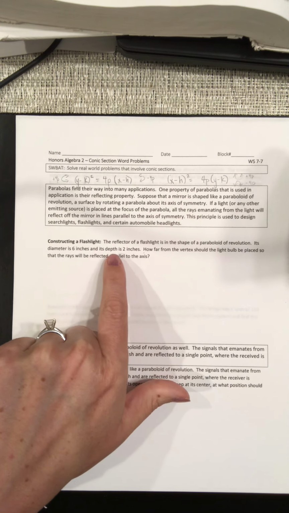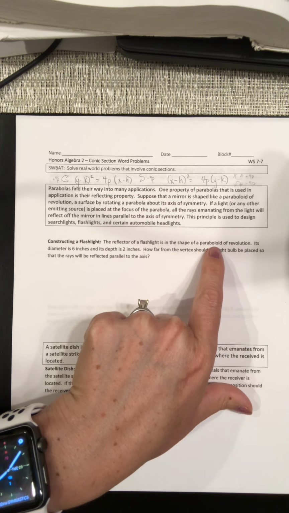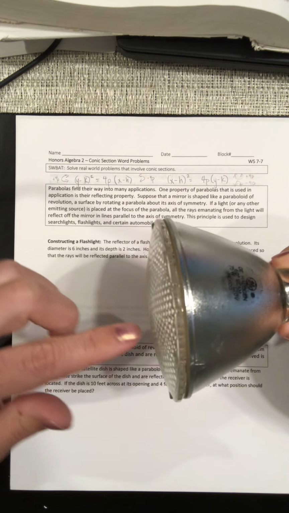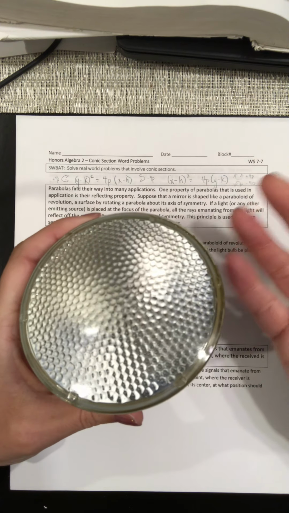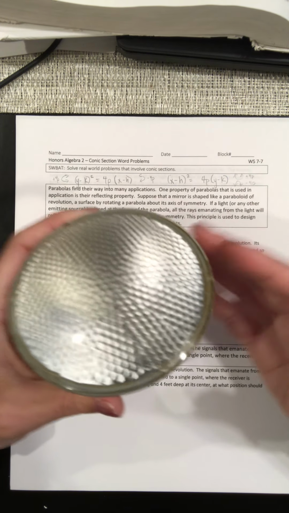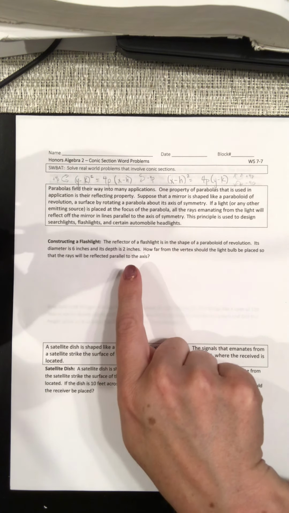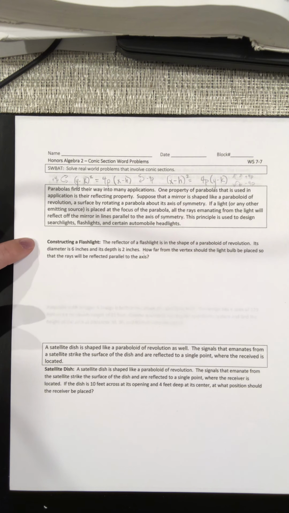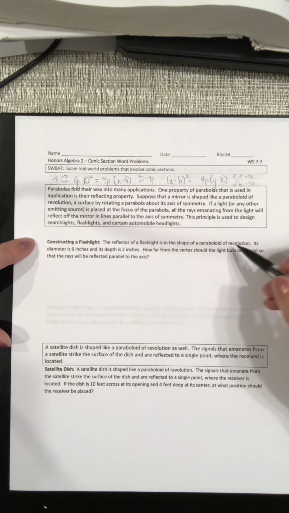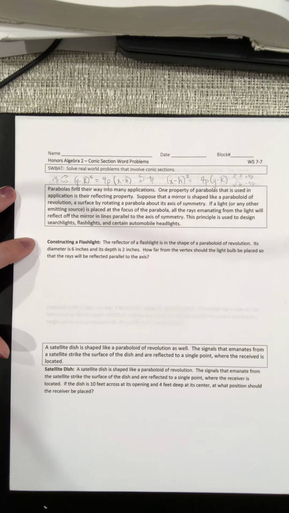And what they're saying here in this question is a paraboloid of revolution. Basically, there's a parabola here, and it is rotated around the axis of symmetry, and that's what creates a three-dimensional parabolic shape. We're going to have that for both our flashlight here and our satellite dish. The reflector of a flashlight is in the shape of a paraboloid of revolution.